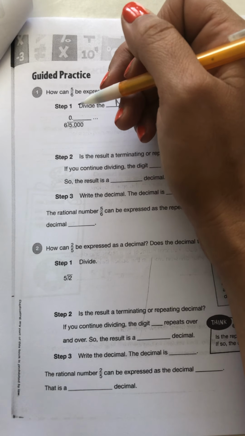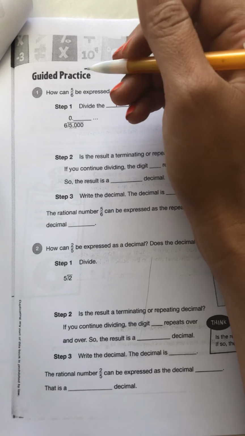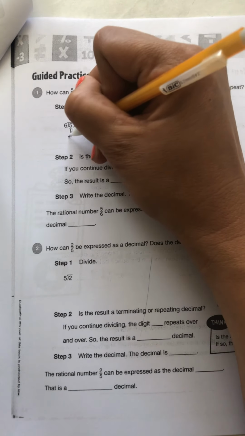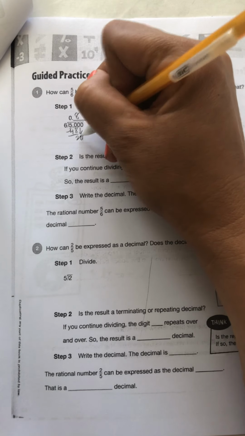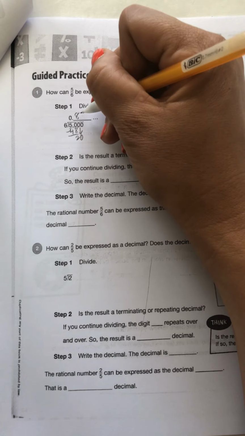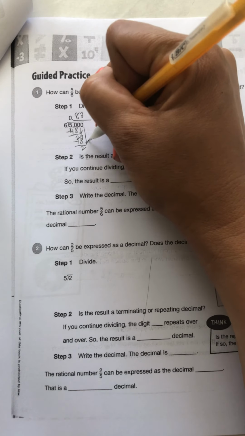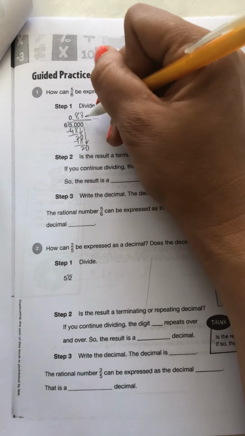6 times 9 is 54, so 6 times 8 is 48. Subtract and get 2, bring down the 0. 6 can go into 20 3 times, which is 18. Subtract and get 2, bring down the 2. 6 can go into 20 3 times.